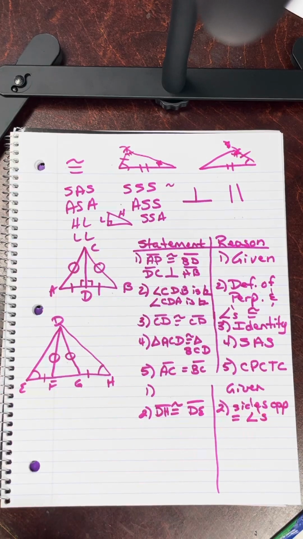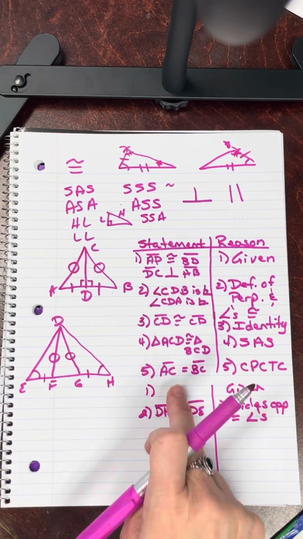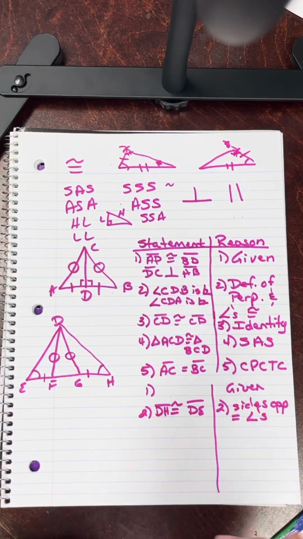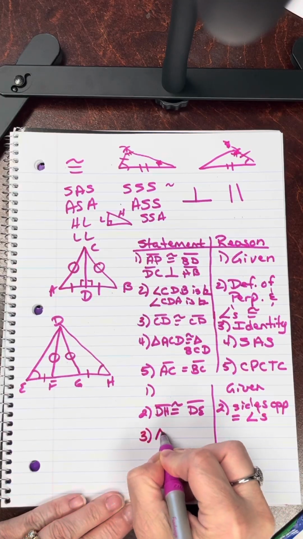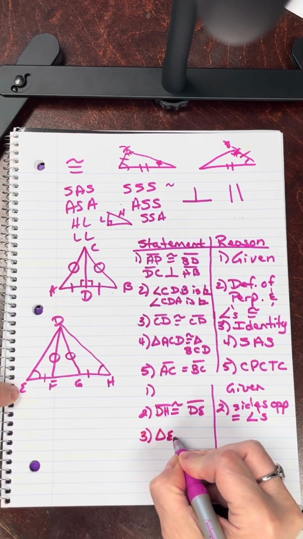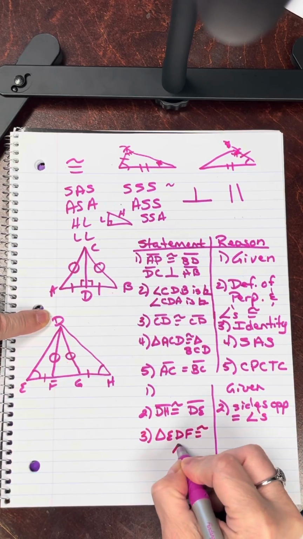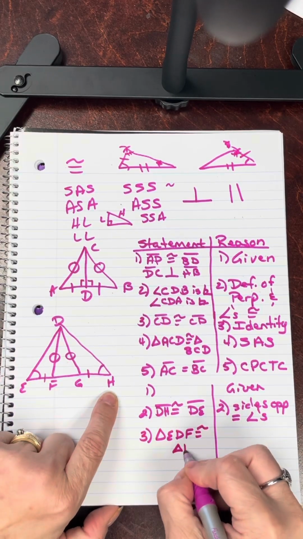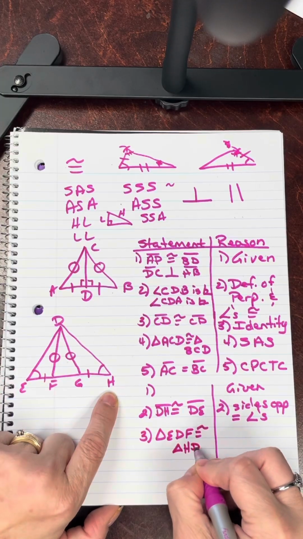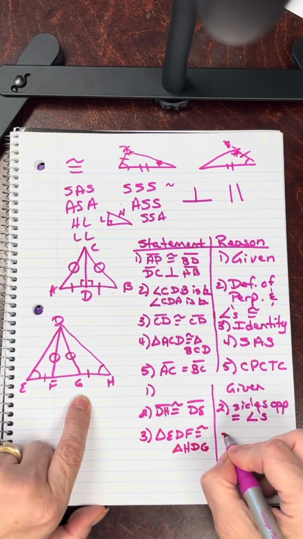Okay, great. I've just been given 2 of the pieces. I've written the 3rd piece. So I'm ready to say that my 2 triangles do match up. So triangle EDF is congruent to triangle, again, we want to line them up, HDG. Why?